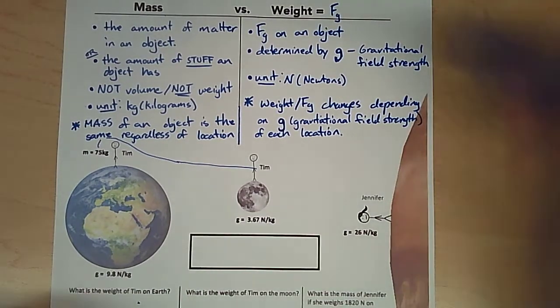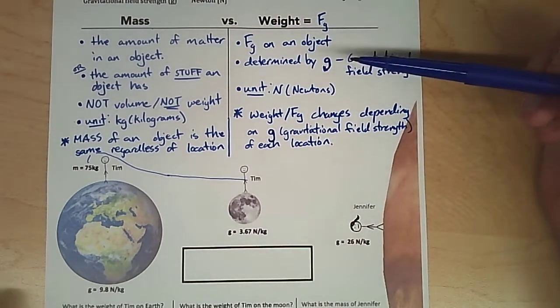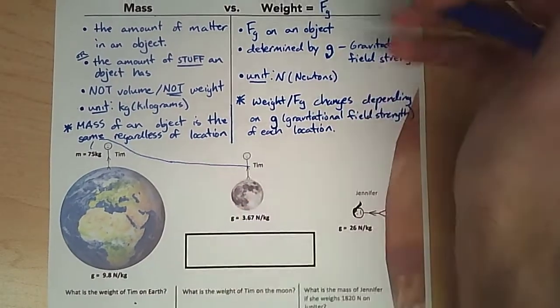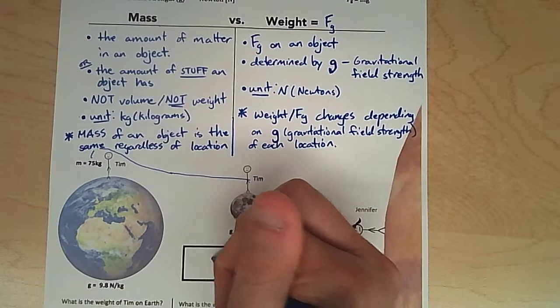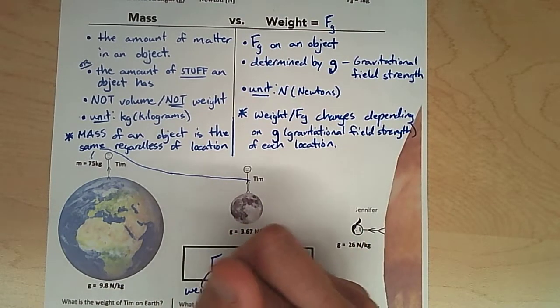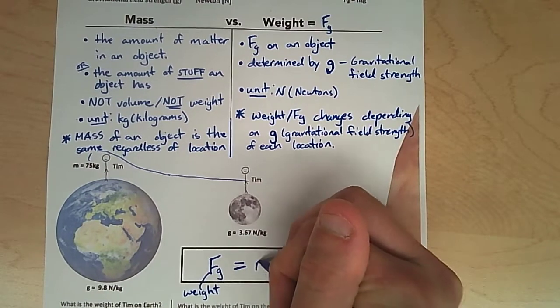So let's use these conceptual ideas of mass versus weight and apply them with an equation. Our equation is actually right up here: Fg, or your weight, is going to be equal to your mass.